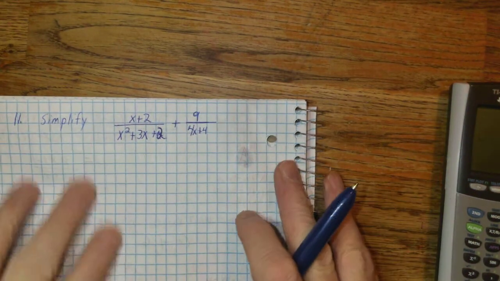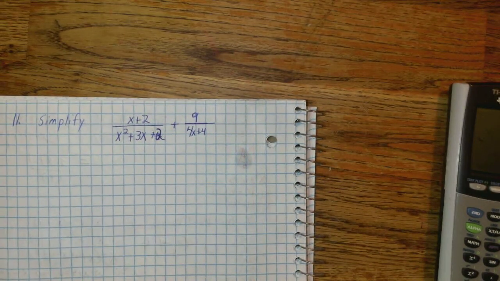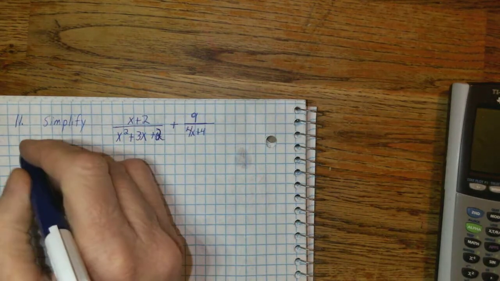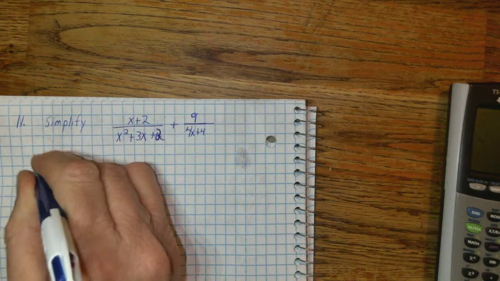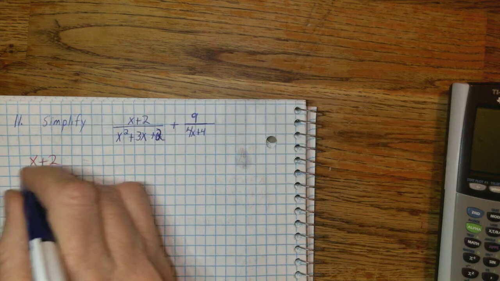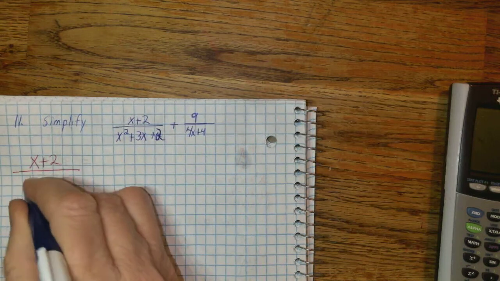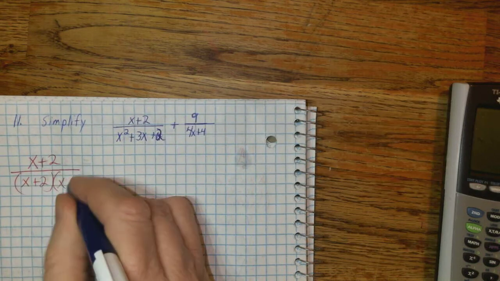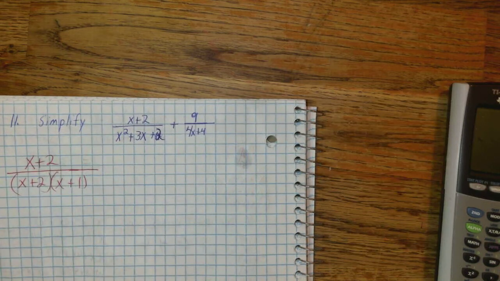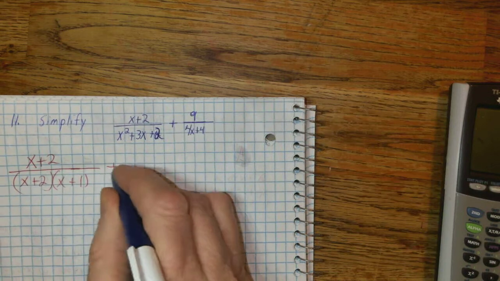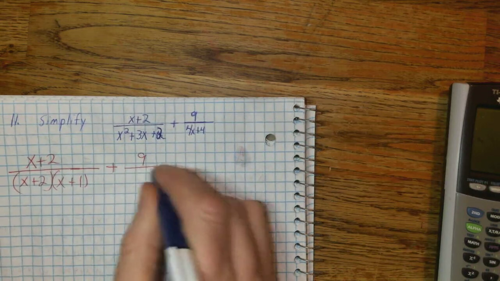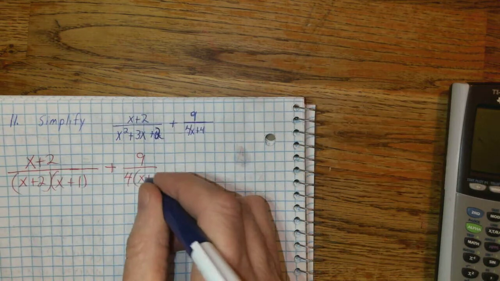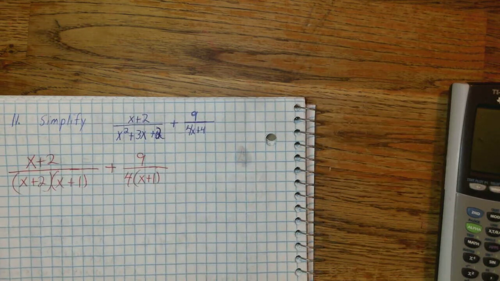And then finally, this one, number 11. Okay, let's factor the denominator. I'm wondering if you will see this. I've got x plus 2 over x plus 2 times x plus 1, and this is plus 9. And then I'm going to factor out a 4 here. 4 is a GCF there.